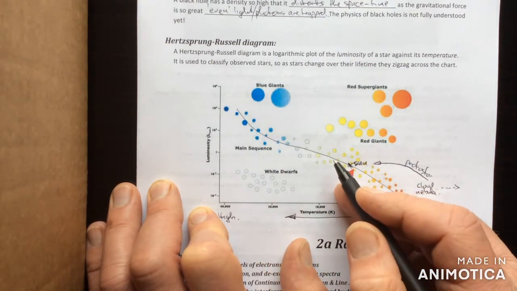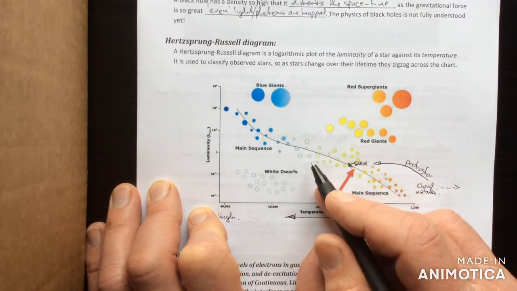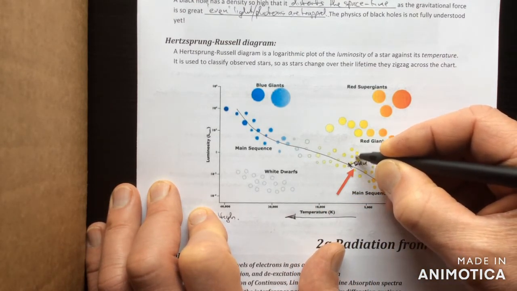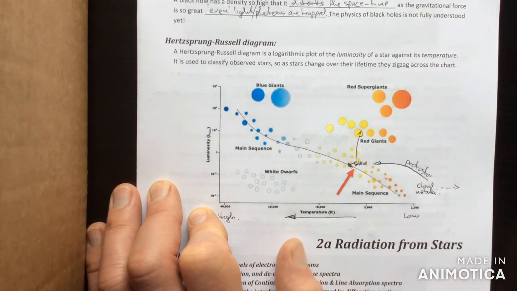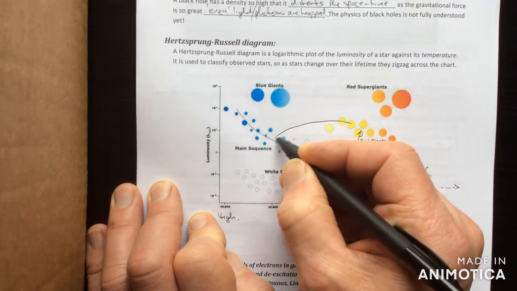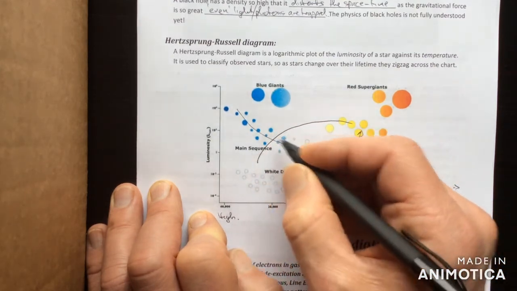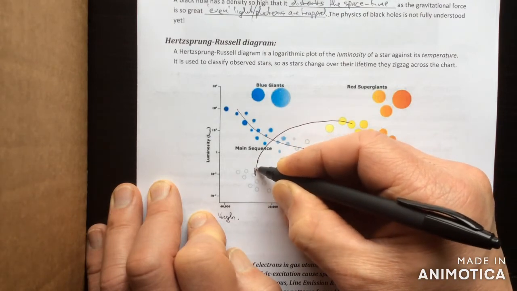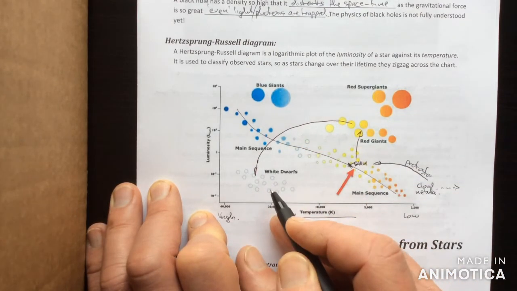But most things will then, as they go up, for example, our sun at some point will come upwards, becoming a red giant. And then the red giants will tend to go through these stages. It changes temperature, it looks bluer, and then settles into this white dwarf stage.